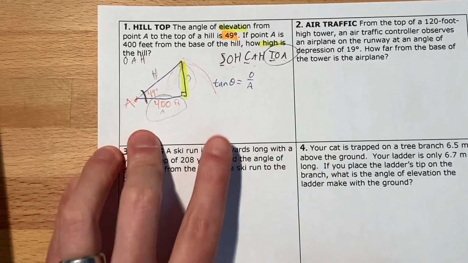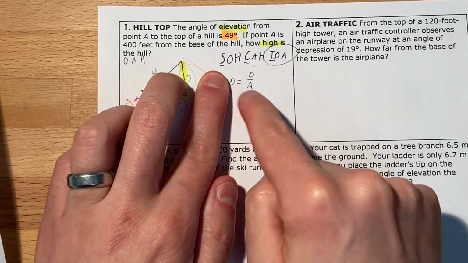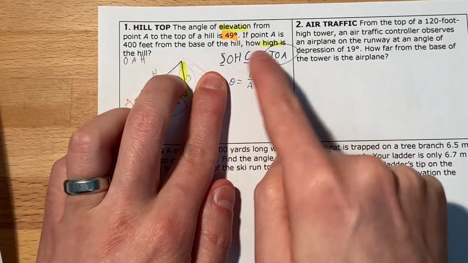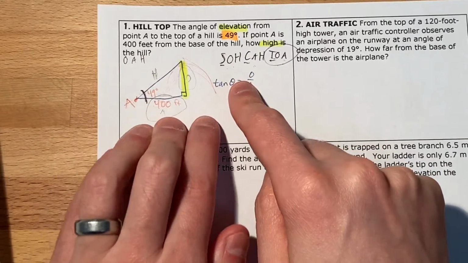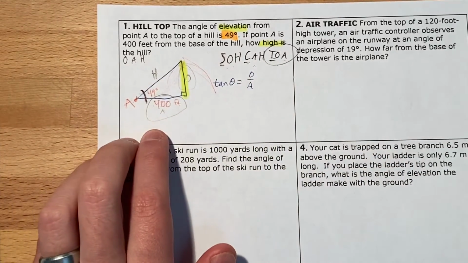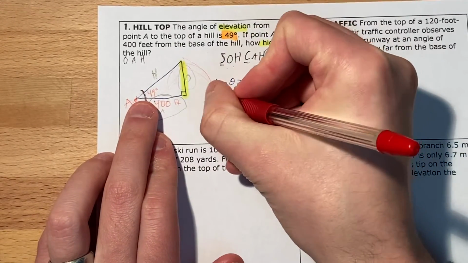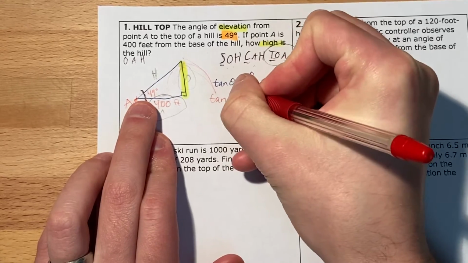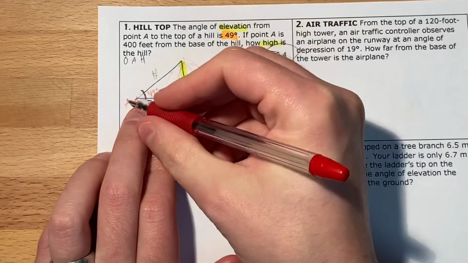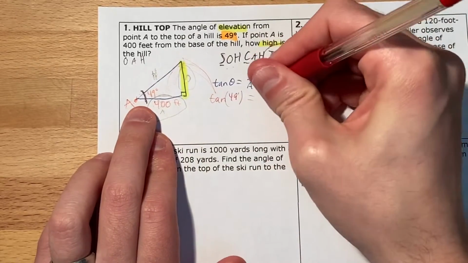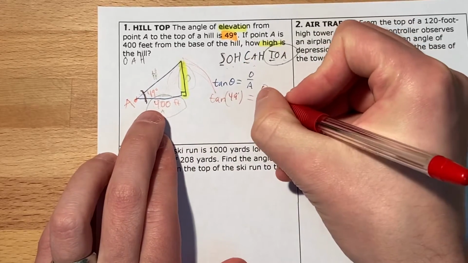And now we're going to fill in what we know, right? Angle, the opposite, and adjacent. These are three different numbers. We will know two of the numbers, and we will find the third. So you ask yourself, do you know the angle? Did they give us the angle? And in this one, they did. They said it was 49 degrees. So the tangent of 49 degrees is equal to the opposite, which we don't know, over the adjacent, which was 400.